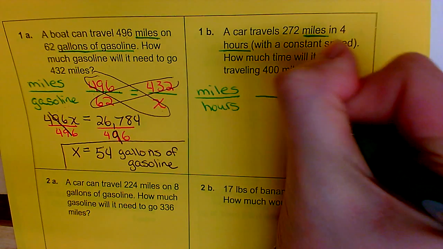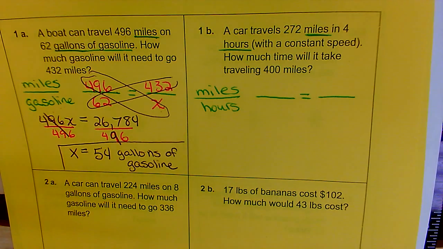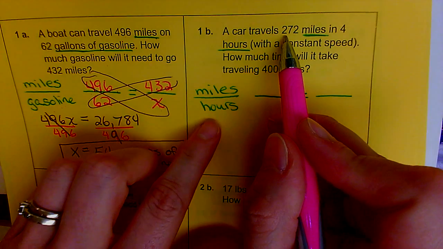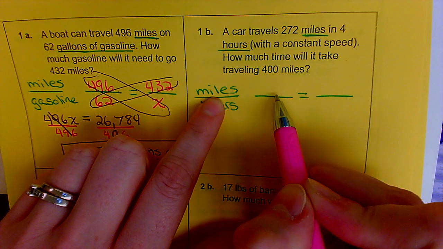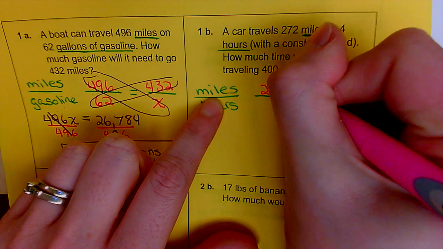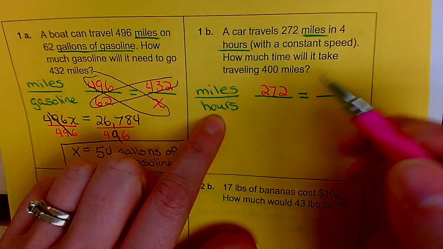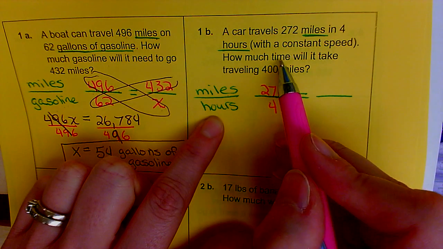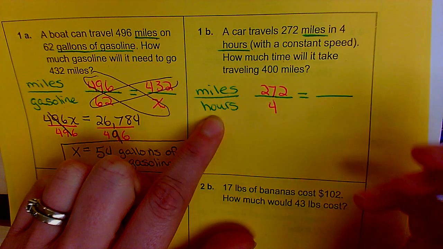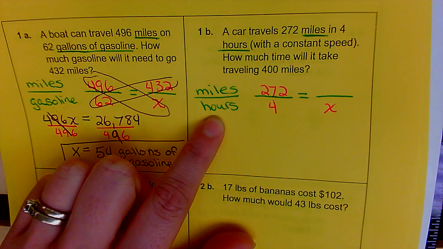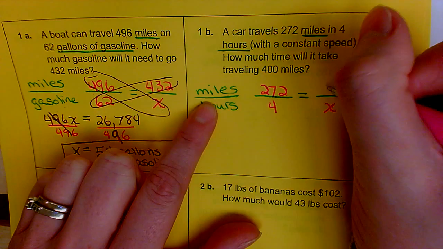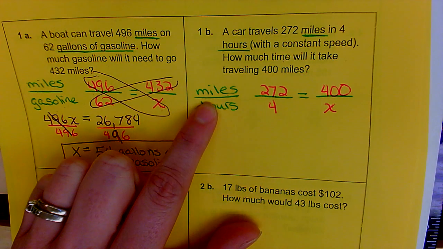Okay. So I'm going to set up my two fractions equal to each other. The first one says, a car travels 272 miles, so that needs to go on the top with the miles, in 4 hours. So the 4 goes on the bottom with the hours. Okay. They want to know how much time, so time is talking about hours, that's my unknown. I'm going to put my X right there. To travel 400 miles. So I've got to make sure that one is lined up with my miles.